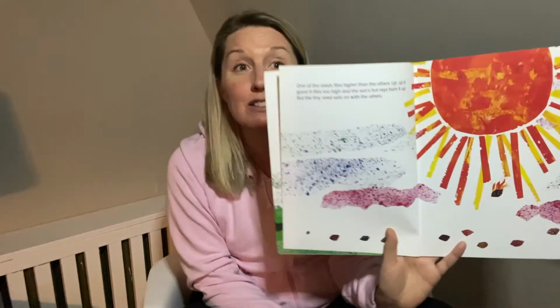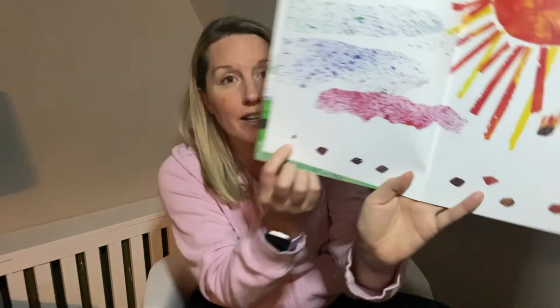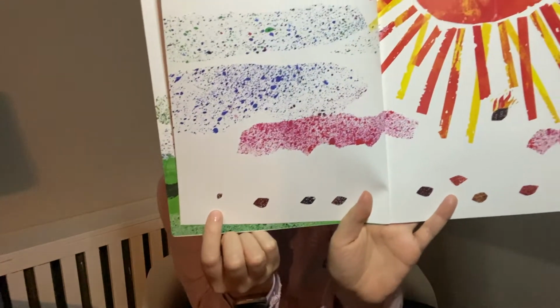One of the seeds flies higher than the others. Up it goes. It flies too high, and the sun's hot rays burn it up. But the tiny seed still sails on with the others. Oh, look, there's our tiny seed. It's smaller than the others.